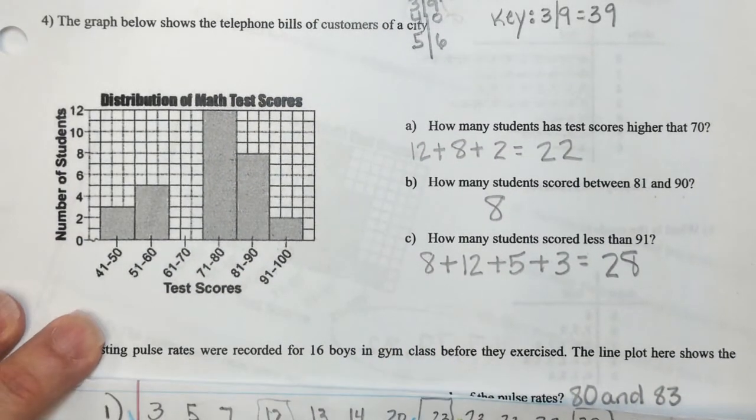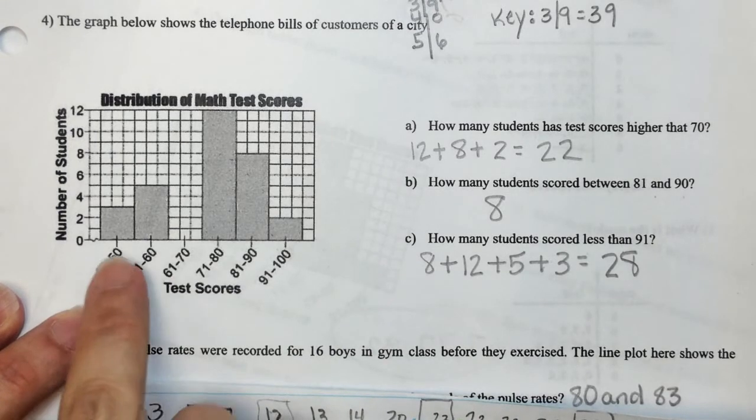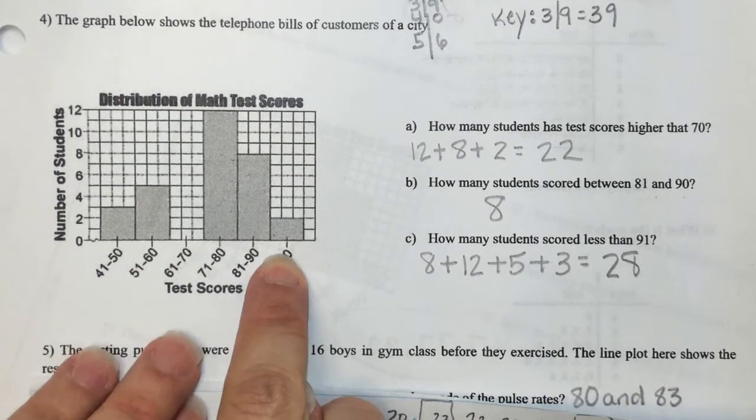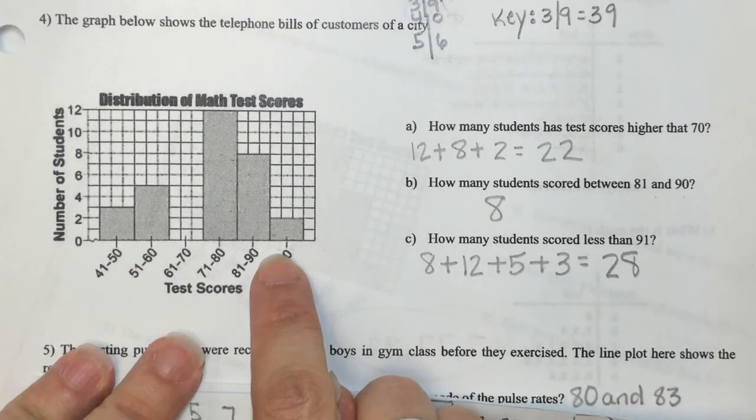Okay. We talked about histograms, just what I call fat bar graphs. They've got intervals across the bottom. Okay, this one's math test scores.